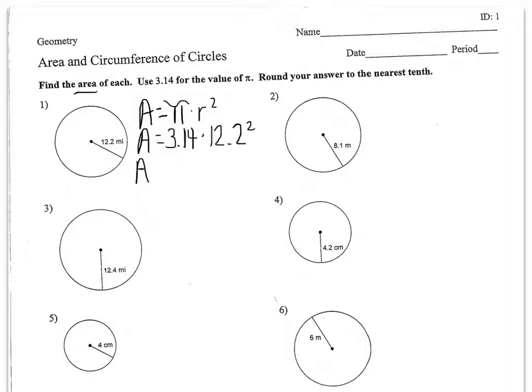So, all we need to do is 3.14 times 12.2 squared. So 12.2 squared gives us 148.84. Multiply that by 3.14, and we have 467.3. And then we of course want to label it with miles squared.